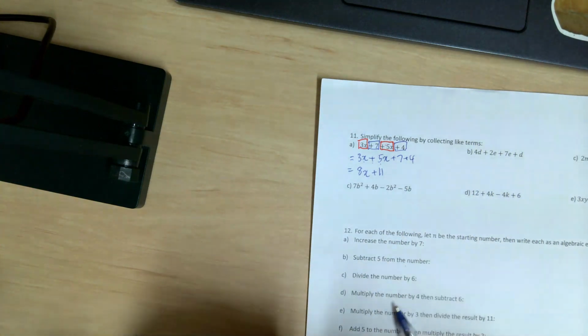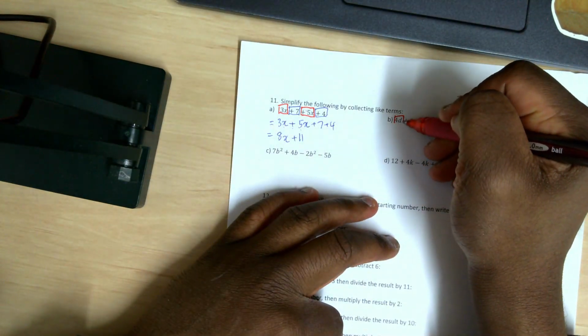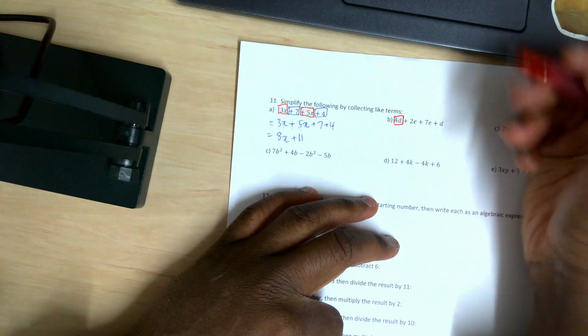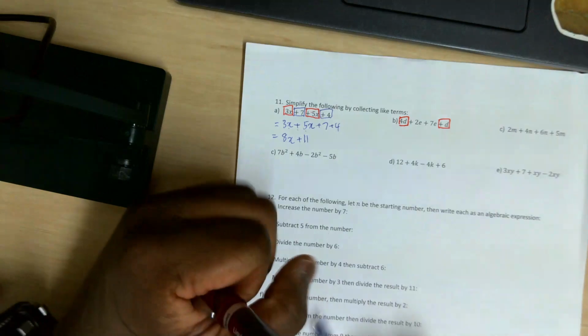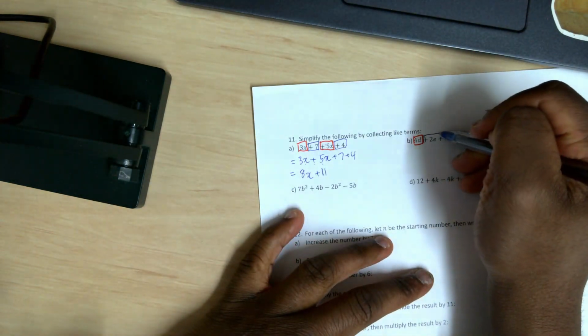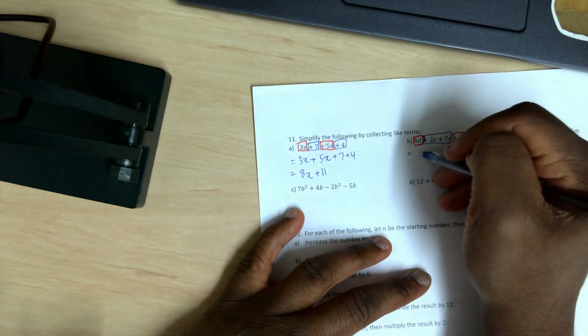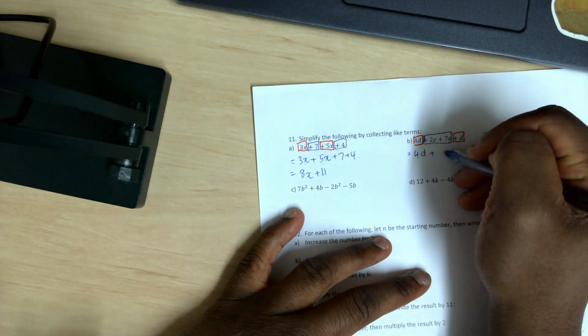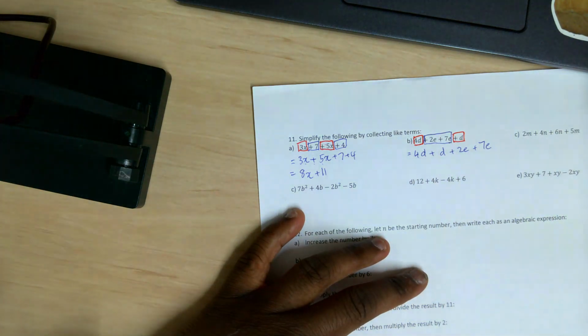Again, same thing. For b, group our like terms. I've got a d term here, 4d, and then I've got a d by itself, and then my other two terms are e variables. So let's put those two together. 4d plus d plus 2e plus 7e.